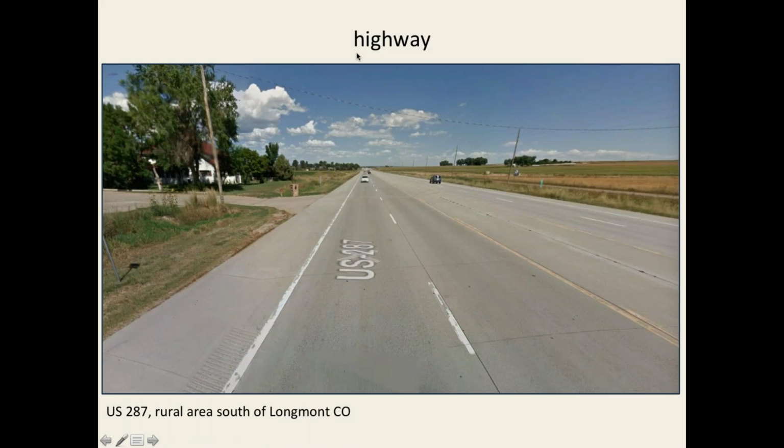And so you can see this in the images from Google Maps. This is US 287 south of Longmont. We're headed north here. It's a rural highway, paved shoulders, 5 lanes. A little bit of a question you could ask about why do we have a 5-lane highway where we don't have a lot of driveways, but obviously a very wide high-speed facility.